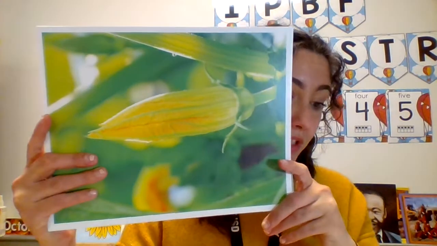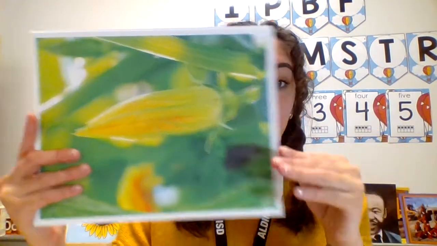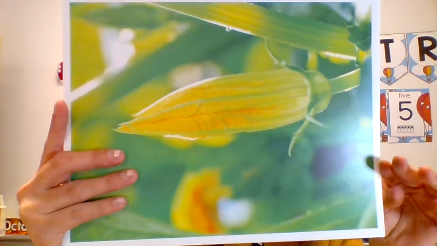So today we're going to be looking at zucchini. Can you say zucchini? Zucchini. Great job. These pictures show how a zucchini grows. First, a bud grows on the end of the stem. So on the end of a stem, a little bud grows and it's closed. It's not a flower just yet. It's closed, so it's called a bud. Can you say bud? Bud.